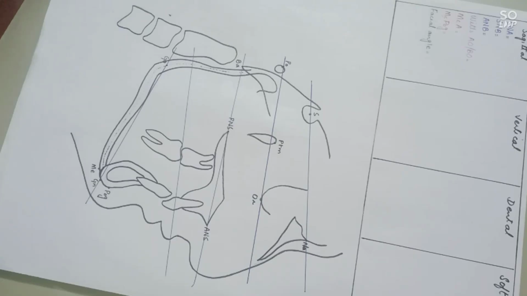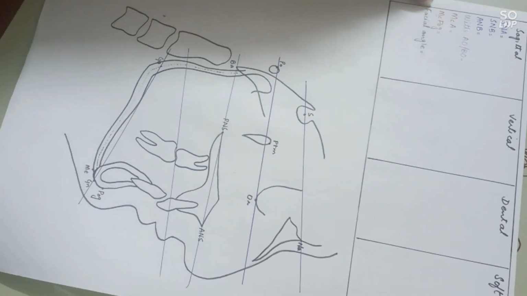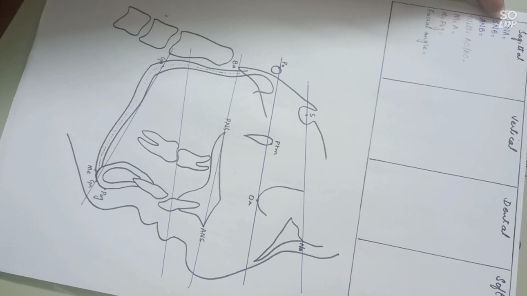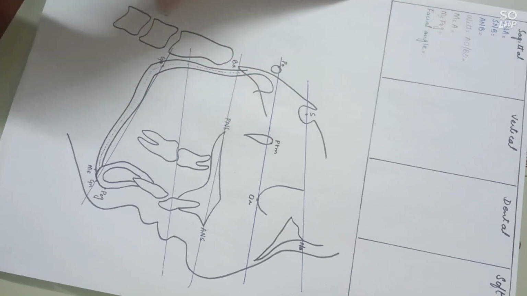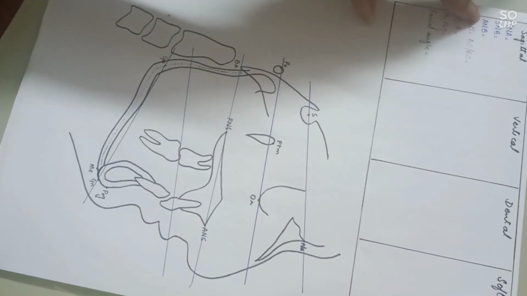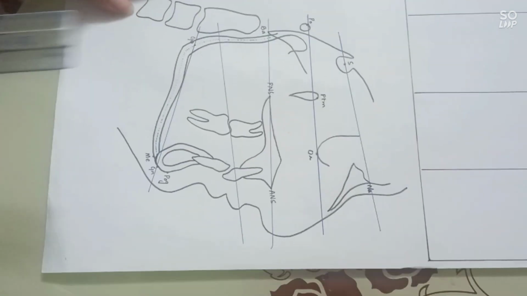Now starting the sagittal analysis, which comprises all these measurements: SNA, SNB, ANB, Wits appraisal, AO, BO, McNamara to A, McNamara to Pog, and the facial angle. I will describe all these measurements in my video.